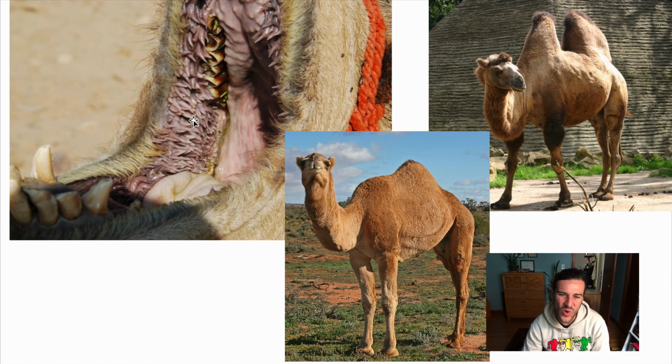But look at that weird, almost thorny, leathery mouth that allows them to eat literal cactus. Like really stinging and thorny bushes and stuff. They can just munch on it. They have this protective mouth. Really crazy looking. Man, who would have thought their teeth are this crazy looking? Do not get bit by a camel.